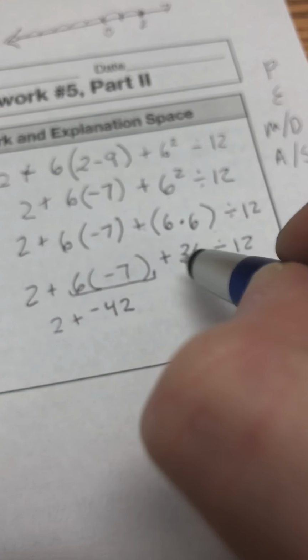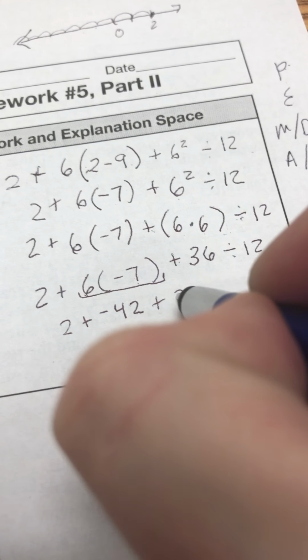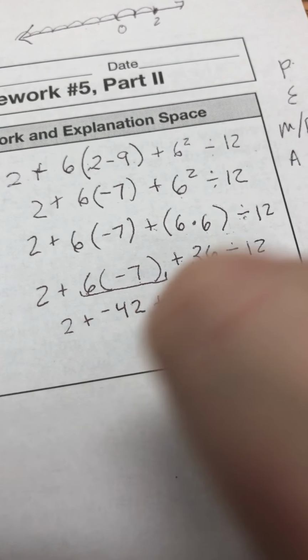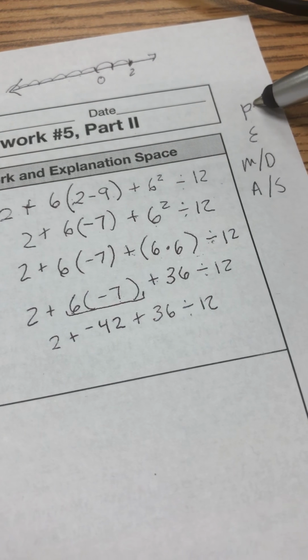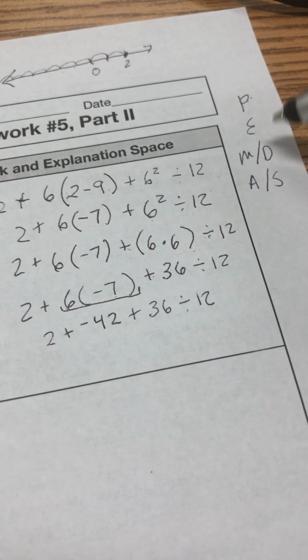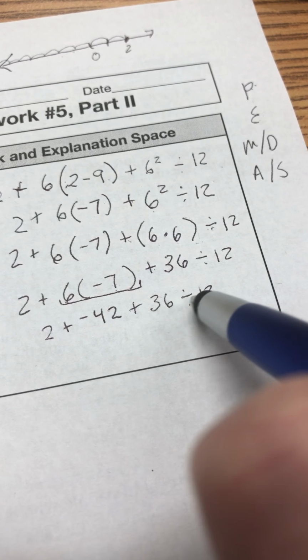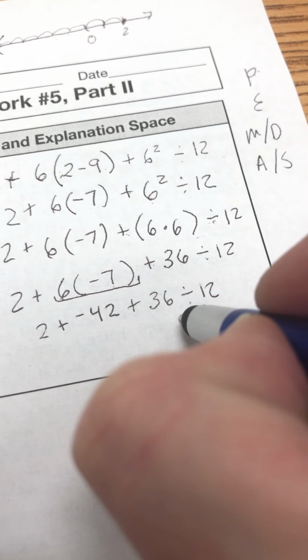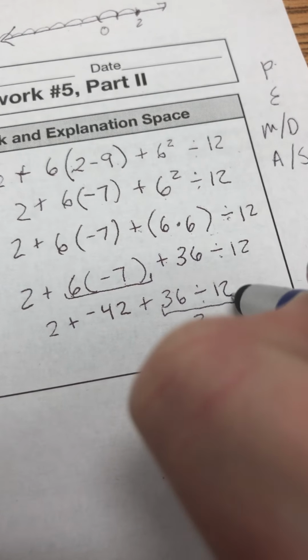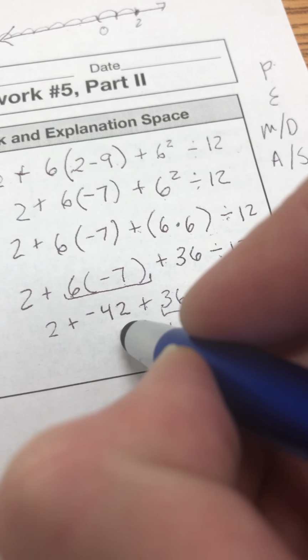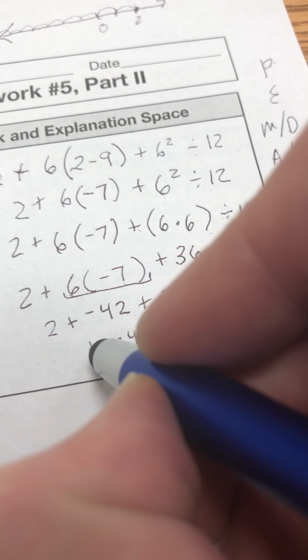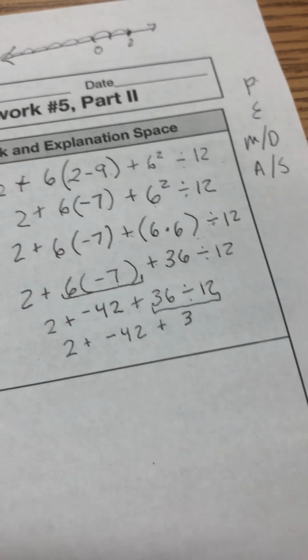2 plus, and then over here, plus 36 divided by 12. No more parentheses, no more exponents, multiplication and division. I have this right here. 36 divided by 12 is going to be 3. Carry down the plus sign, carry down the negative 42, carry down the plus and the 2.